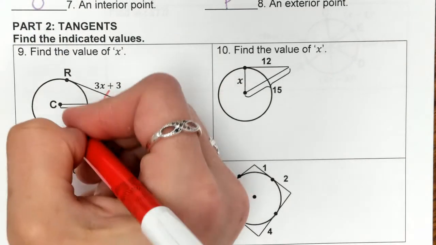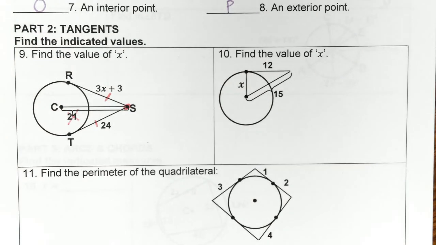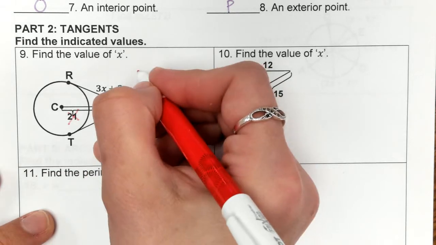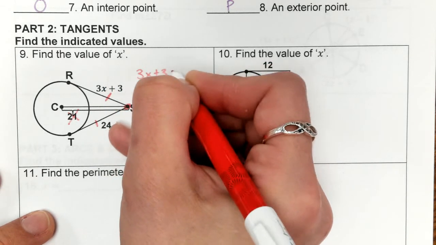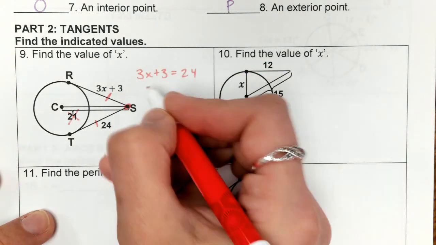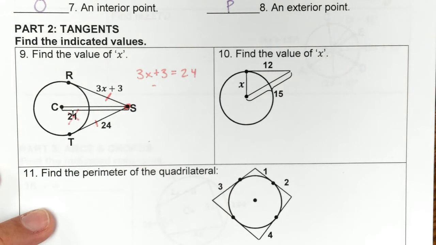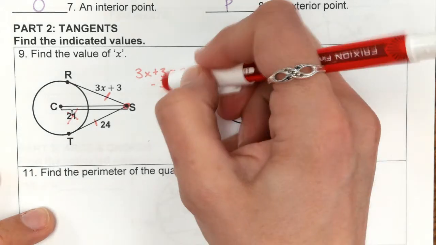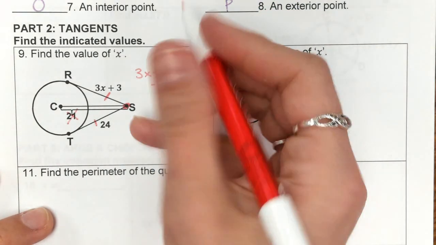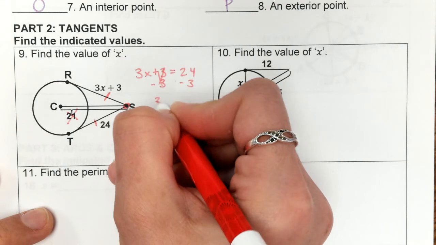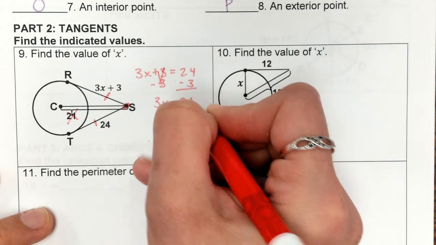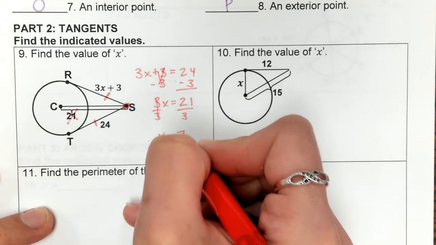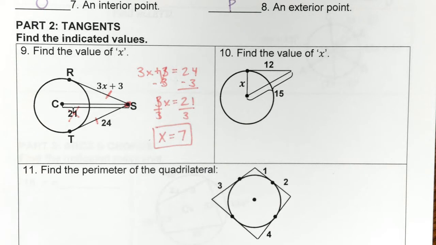I will tell you right now, this 21 is extra information. Okay, we don't need that 21. All we need are our 2 tangents. So when 2 things are congruent, we set them equal to each other. Okay, and then we go through. You should be able to pause it and solve for x now. We know how to set it up. And then go and see if we got it right. So we wind up with 3x is equal to 21. When we divide both sides, we find out that x is equal to 7.